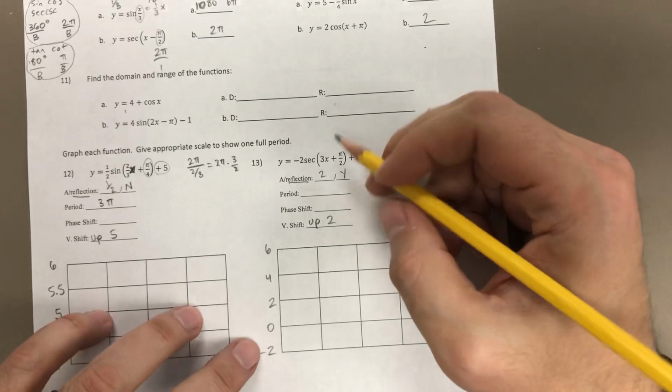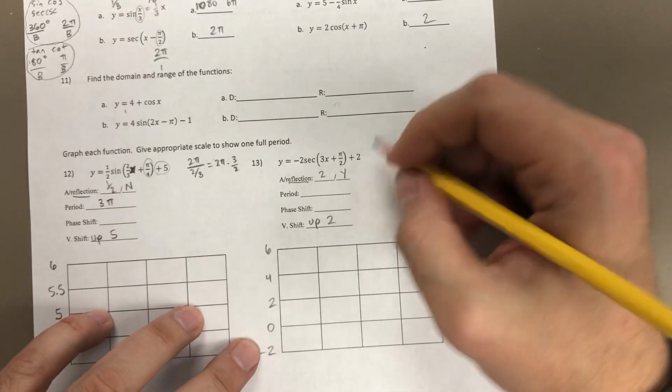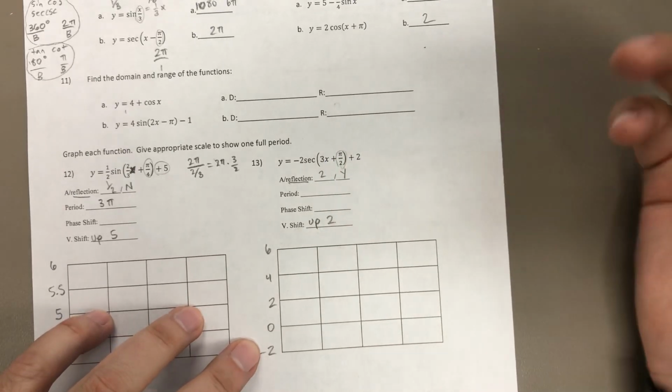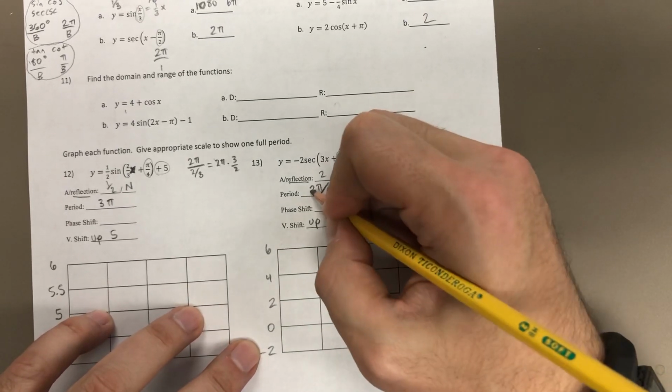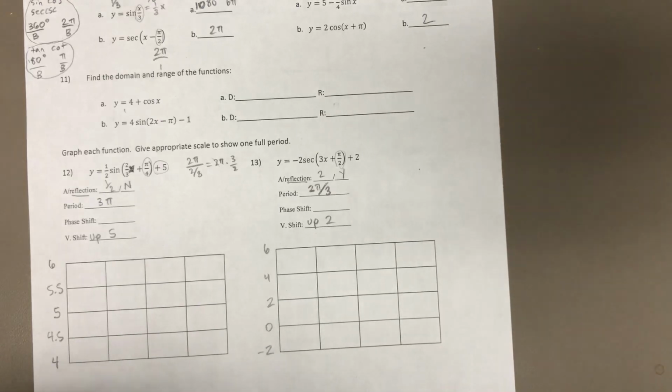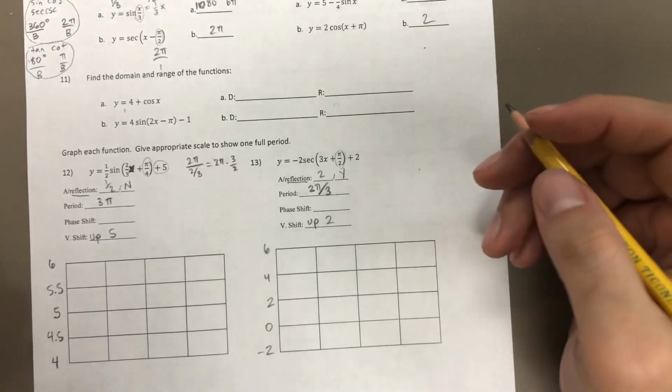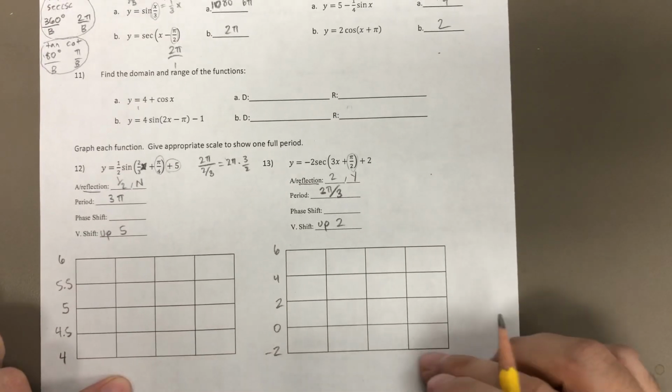For this one, if I were to take that 3 that's multiplying on the x and divide it by the 2 pi, because I'm probably going to be dealing with radians because I have that pi over 2, it's just 2 pi over 3. I can't reduce it any further. That's the period for that function right there. All right, now let's get the phase shift and the x-axis all done.